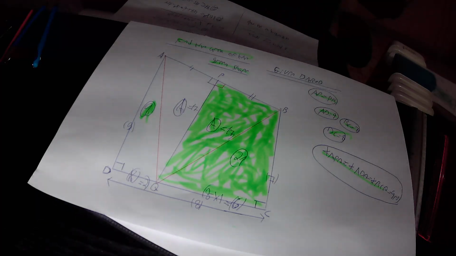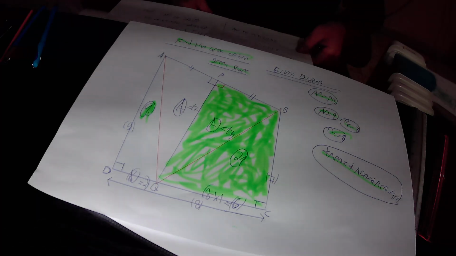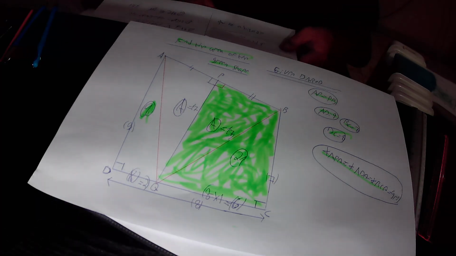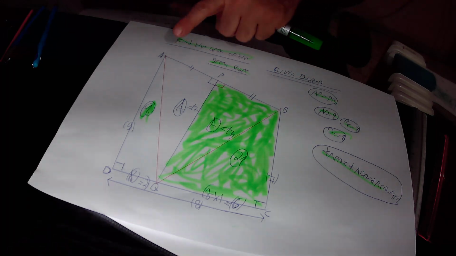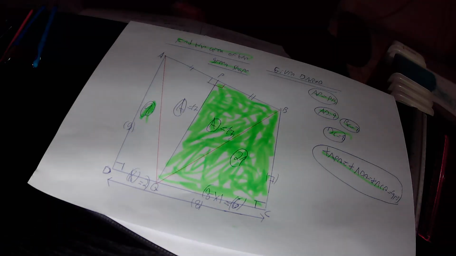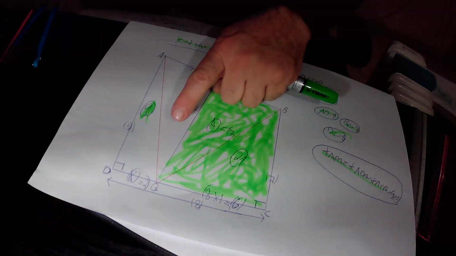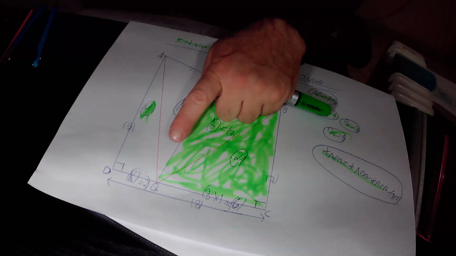So we have AD square. AD is 9, therefore AD square is 9 squared, that is 81, plus DQ square. DQ is x, therefore DQ square is x squared.